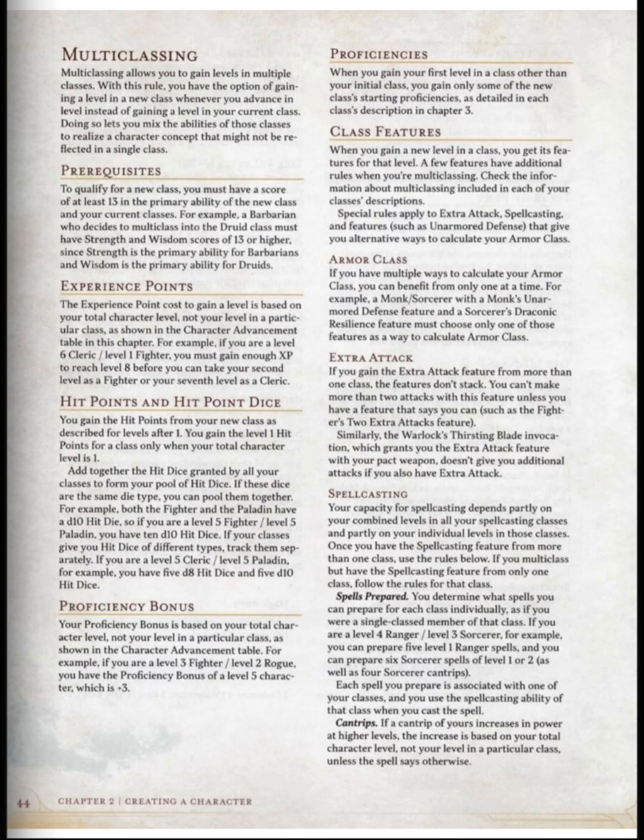Prerequisites. To qualify for a new class, you must have a score of at least 13 in the primary ability of the new class and of your current classes. For example, a barbarian who decides to multiclass into a druid class must have a strength and wisdom score of 13 or higher, since strength is the primary ability for barbarians and wisdom is the primary ability for druids.